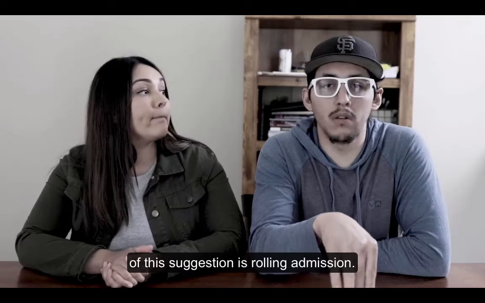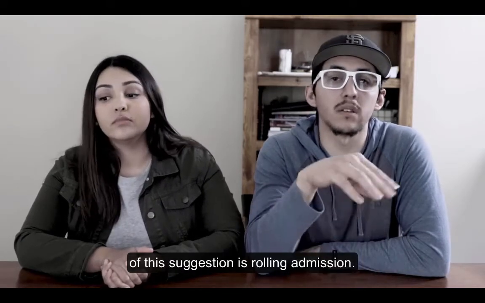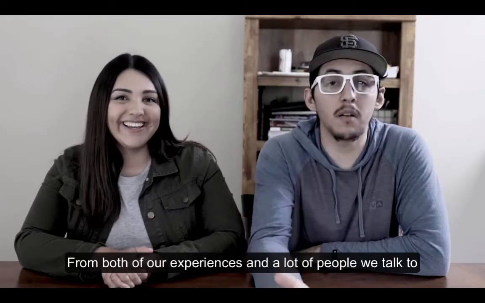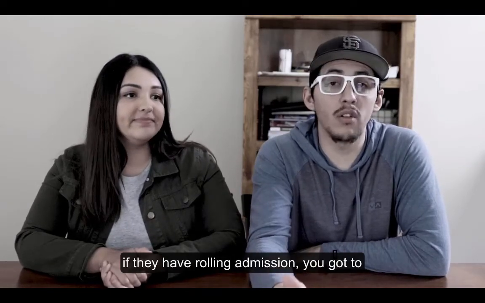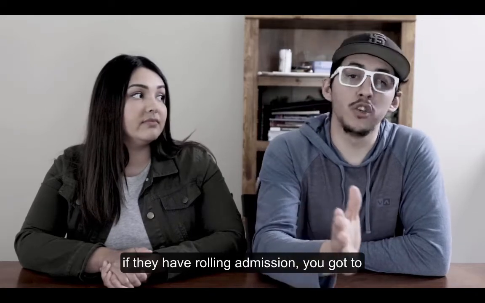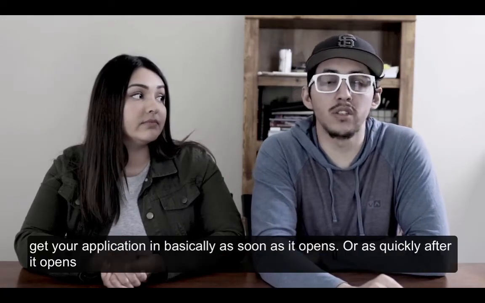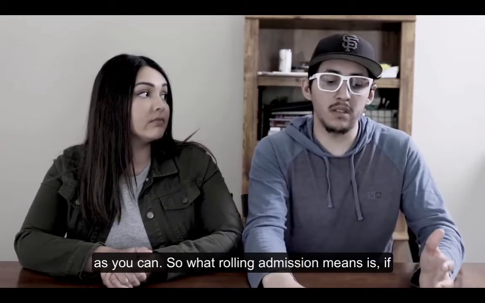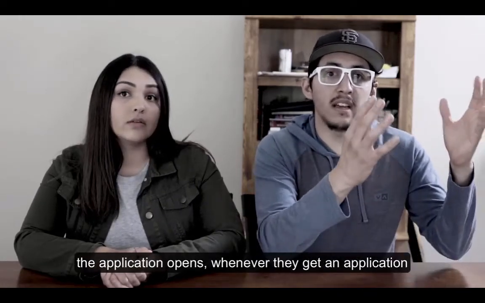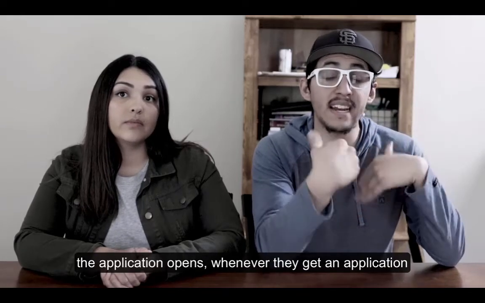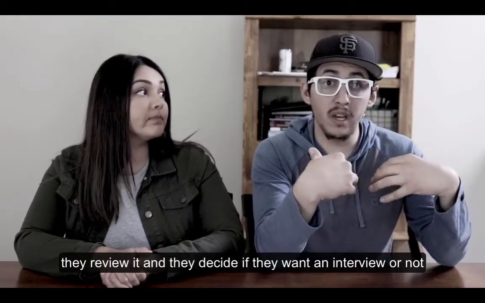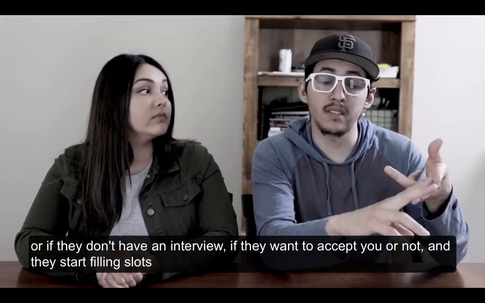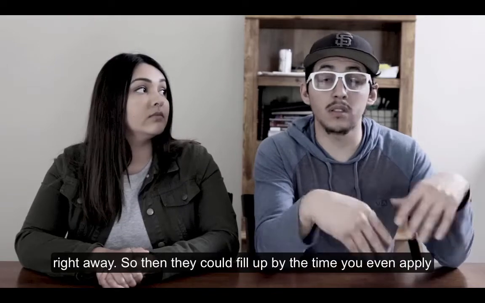Yeah, and the last part of this suggestion is rolling admission. From both of our experiences and a lot of people we talk to, if they have rolling admission, you got to get your application basically as soon as it opens or as quickly after it opens as you can. So what rolling admission means is whenever they get an application, they review it and they decide if they want to interview or not, or if they don't have an interview, if they want to accept you or not, and then they start filling slots right away.